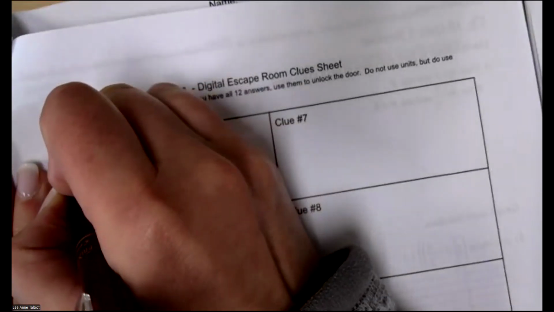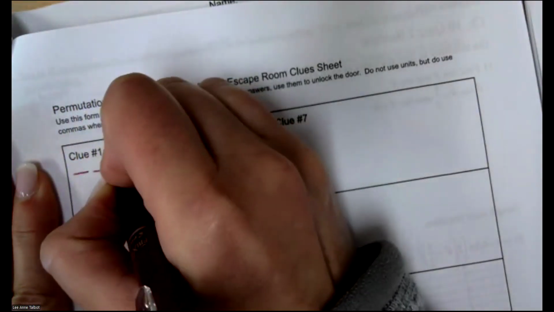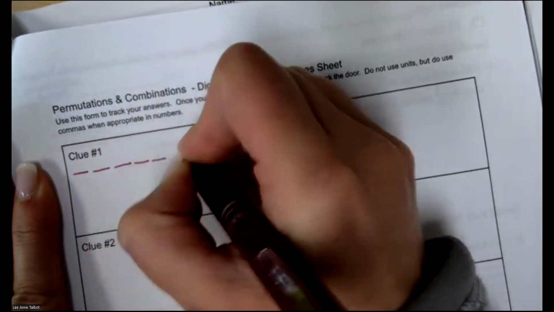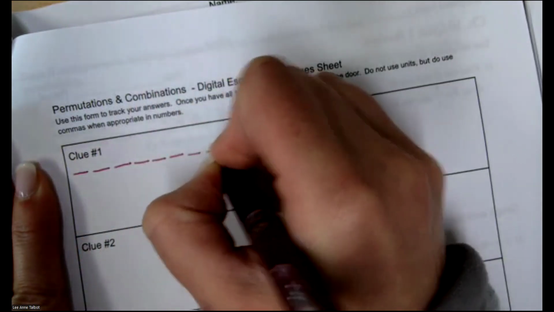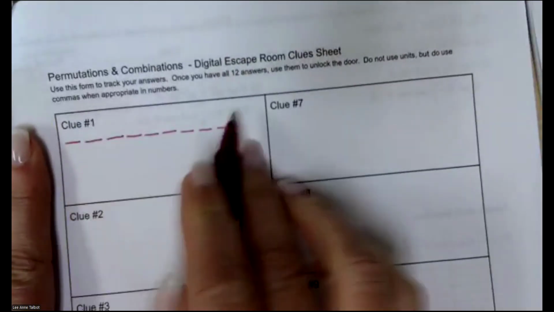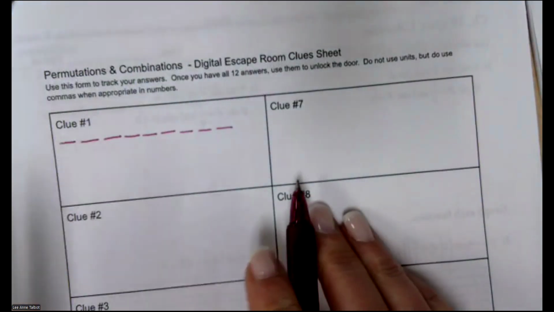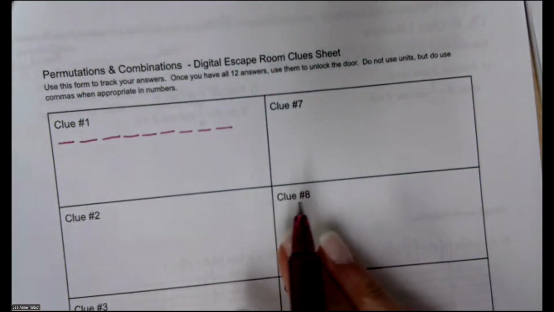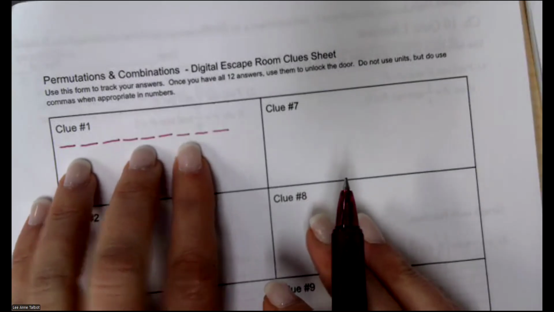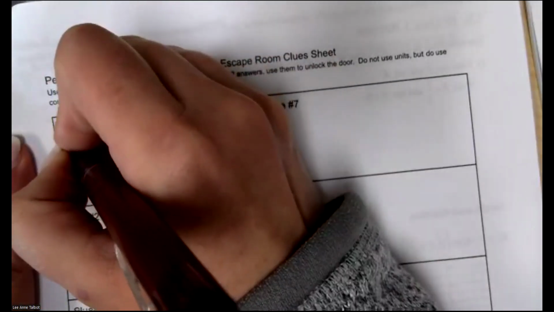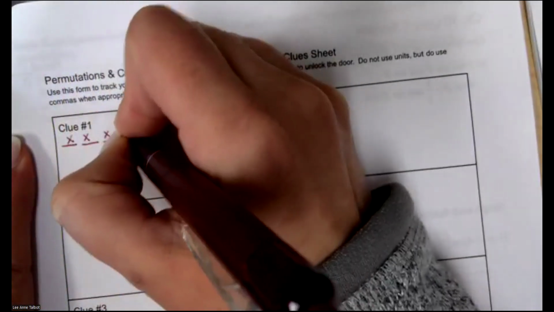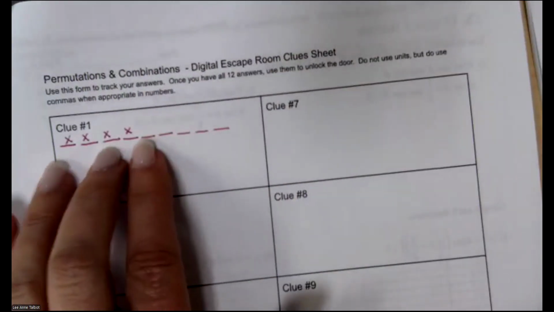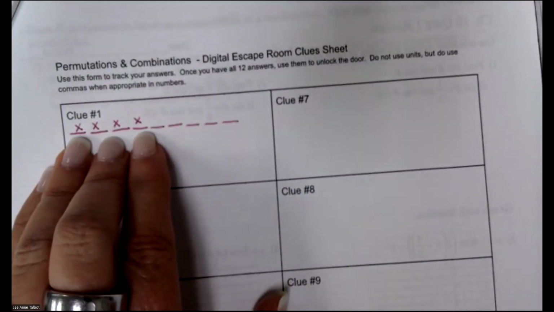In a problem like this, I find it best to make a visual. Make a little picture to show the 9 digits of your account number here. Now it says that they're not going to change the first 4, so I'm just going to cancel those out. Those are just going to go away.